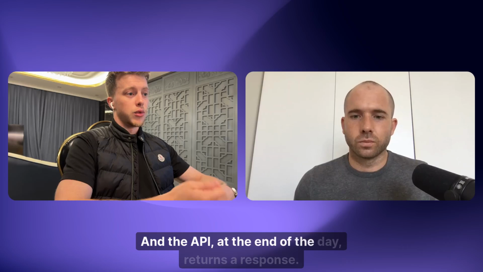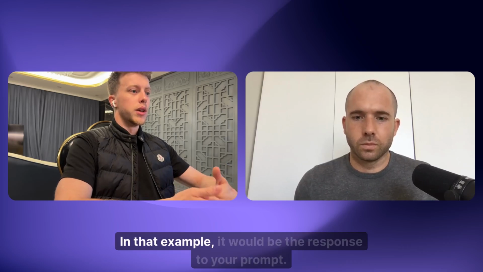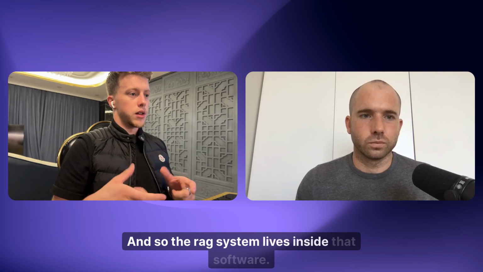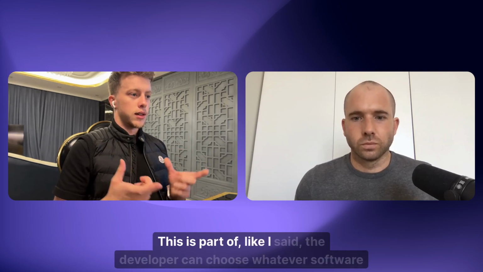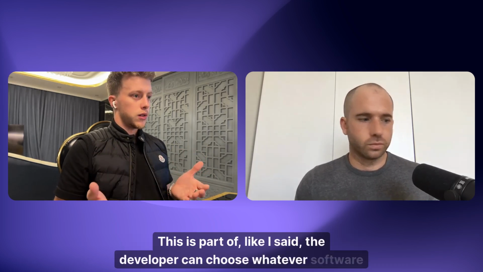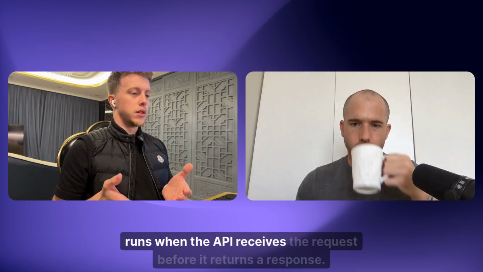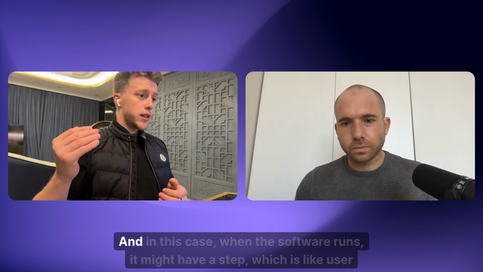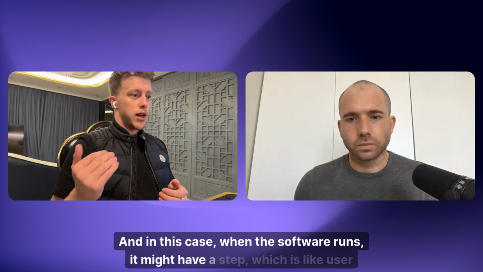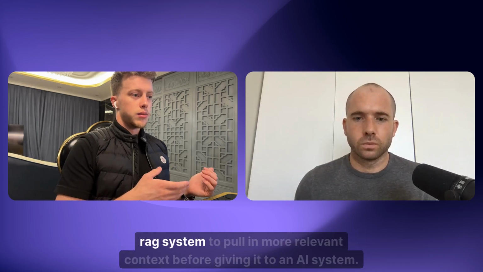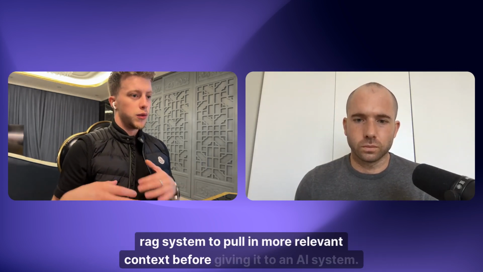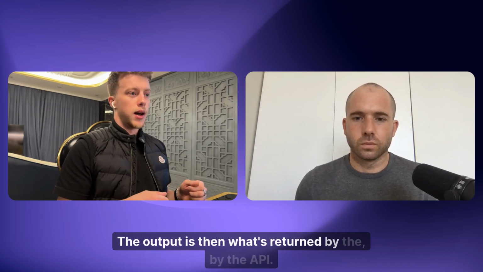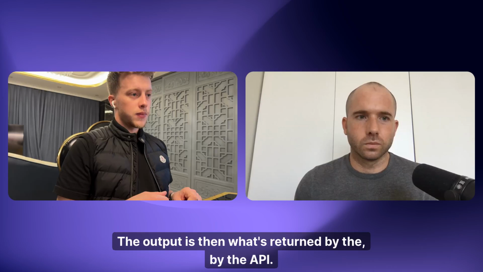And the API, at the end of the day, returns a response. In that example, it would be the response to your prompt. And so the RAG system lives inside that software. This is part of, like I said, the developer can choose whatever software runs when the API receives the request before it returns a response. And in this case, when the software runs, it might have a step which is like use a RAG system to pull in more relevant context before giving that to an AI system, the output is then what's returned by the API.